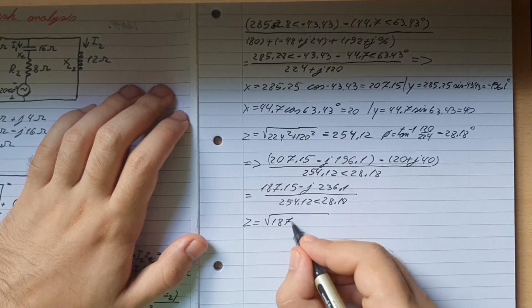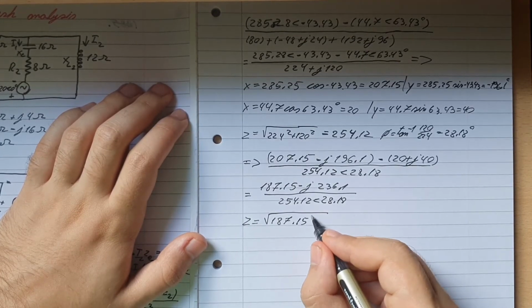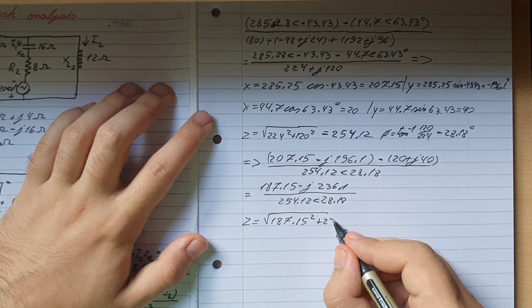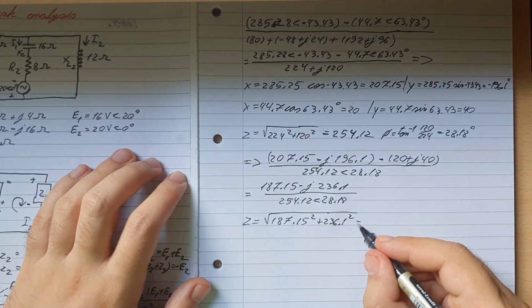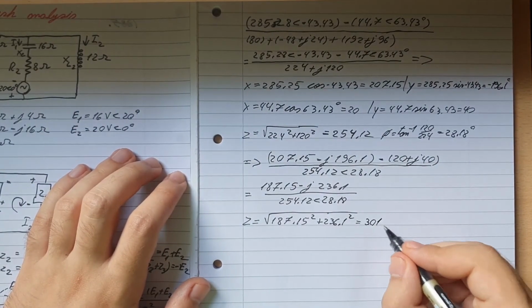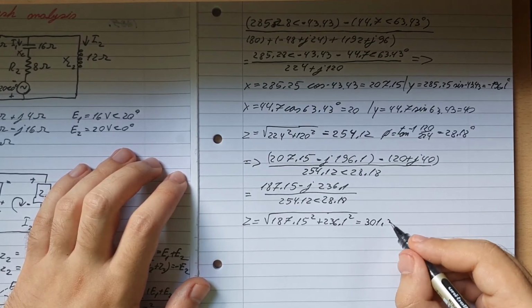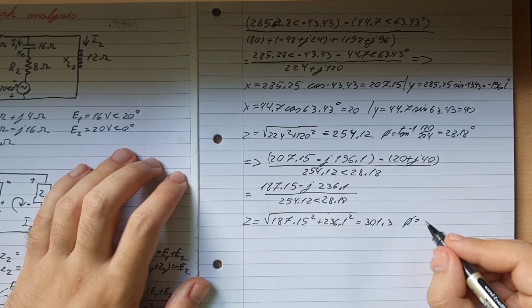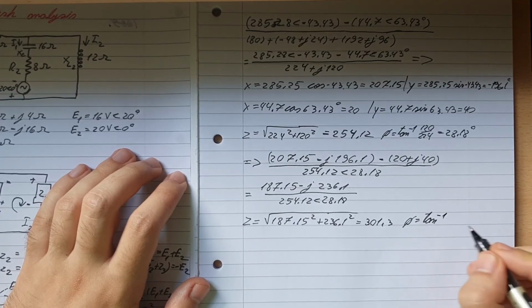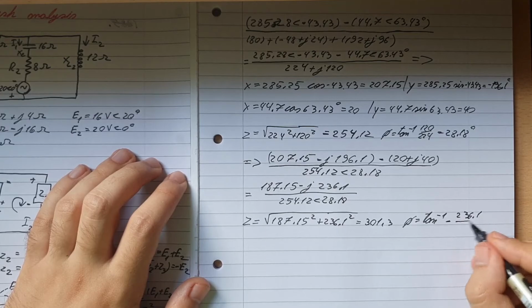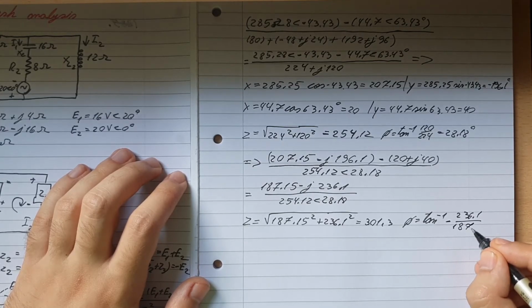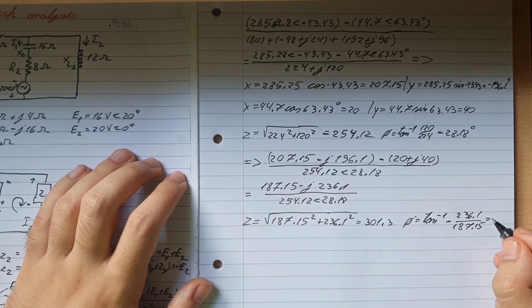So 187.15 squared plus 236.1 squared, and that would be equal to 301.3, and then the angle is equal to tan inverse of minus 236.1 over 187.15, and that's equal to minus 51.6 degrees.